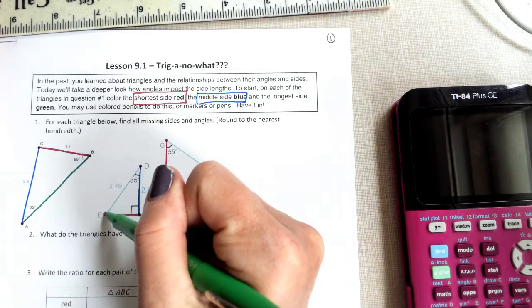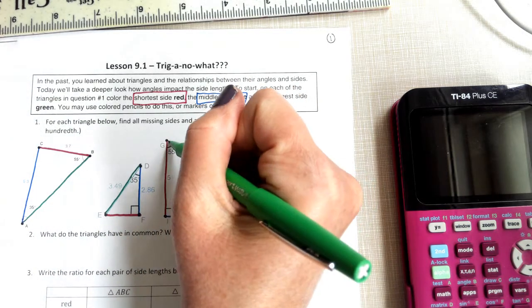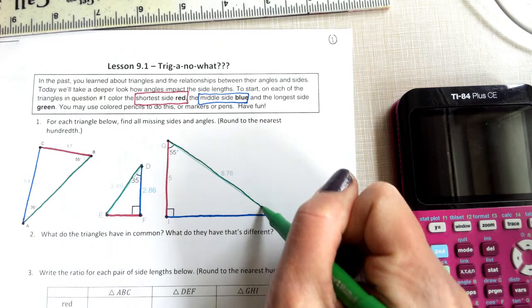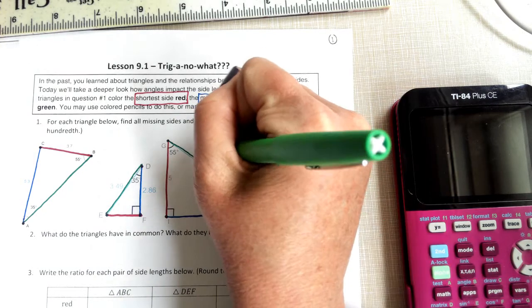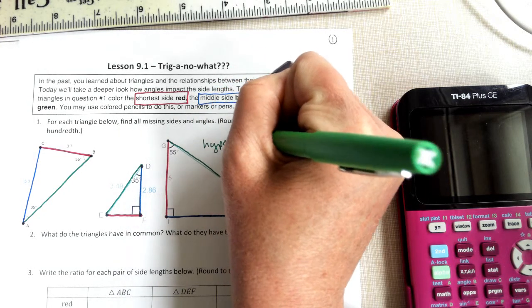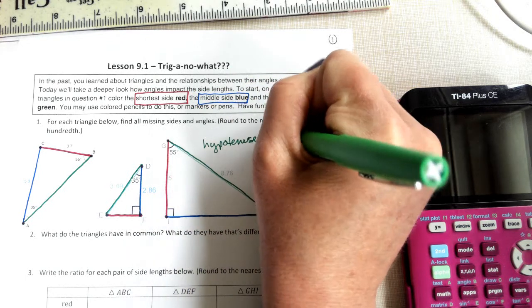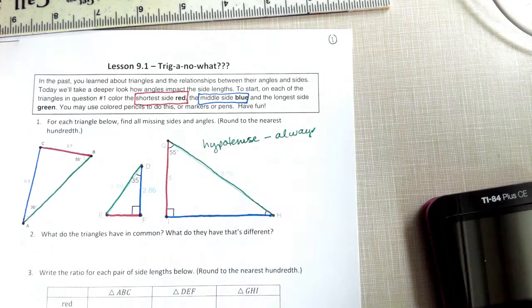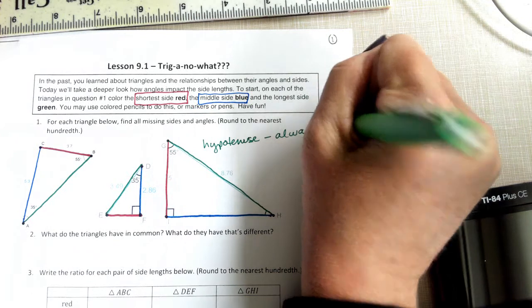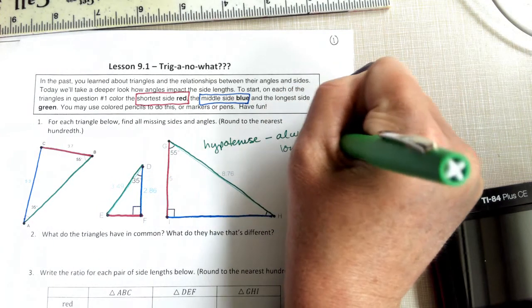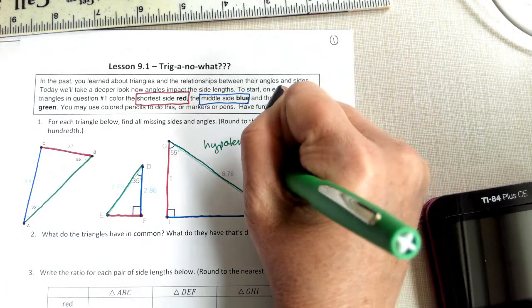So we know that in a right triangle, the hypotenuse is always the longest side. I hope we know that. Hypotenuse, always the longest side. Why? Because it's across from the biggest angle.